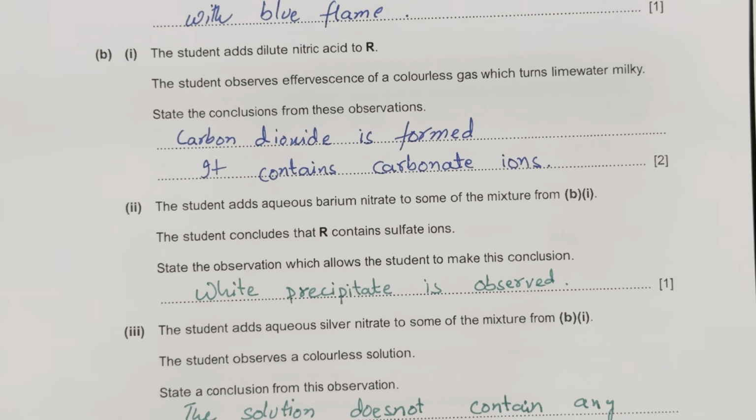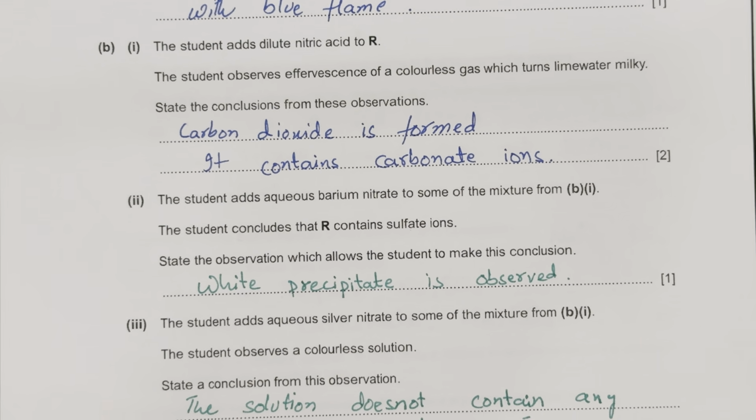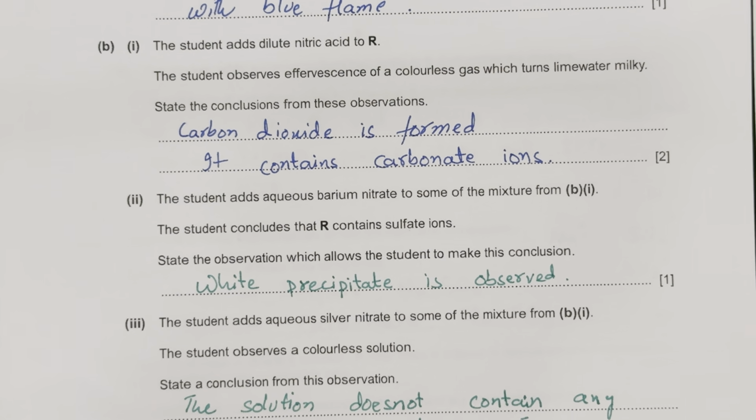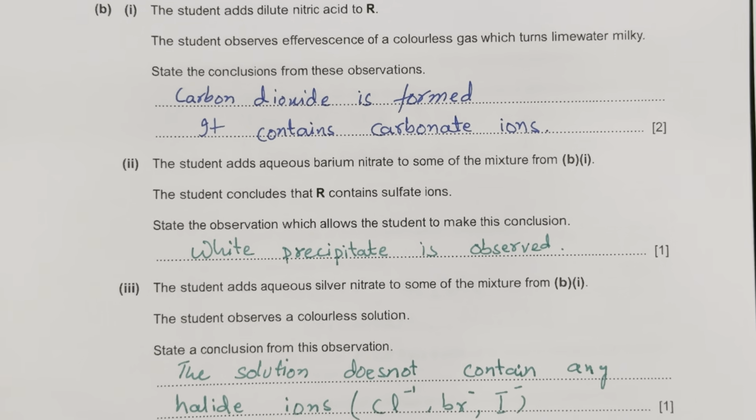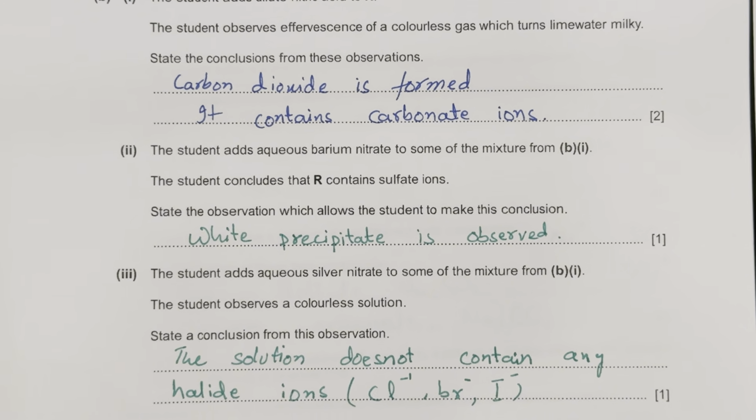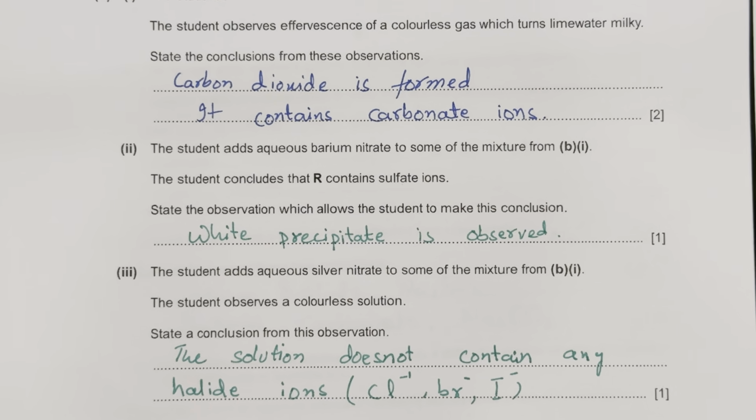Moving to its second part, the student adds aqueous barium nitrate to some of the mixture from part B1. The student concludes that R contains sulfate ion. State the observation which allows the student to make this conclusion. If sulfate ions are present, you can see from the table, then a white precipitate would be observed. The table is given at the end of this paper.